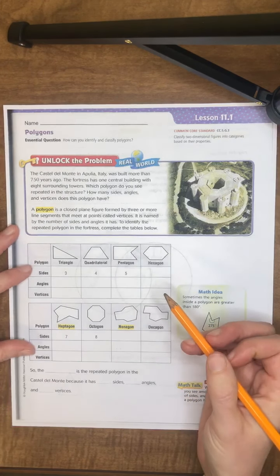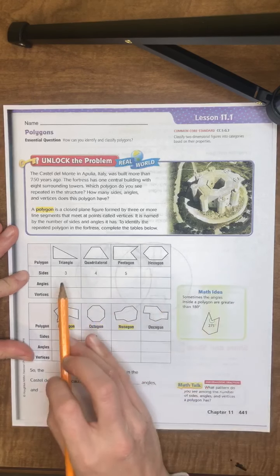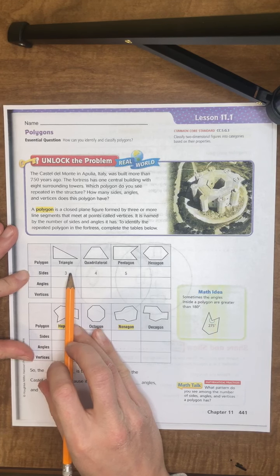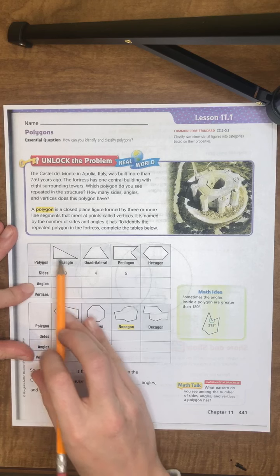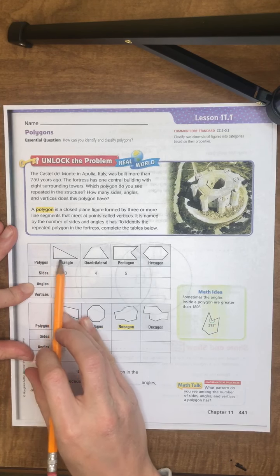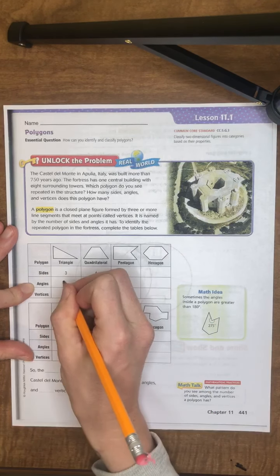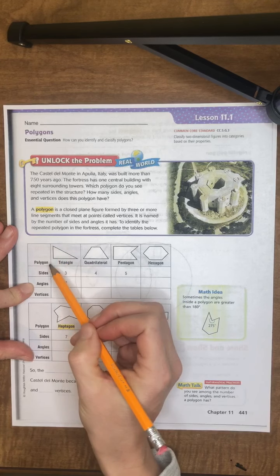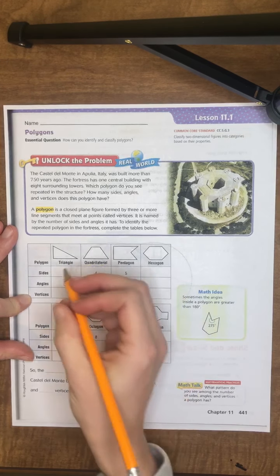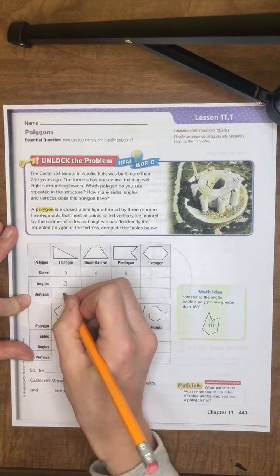Okay, so we have that a triangle has 3 sides, 1, 2, 3 angles, and it has 1, 2, 3 vertices or points.